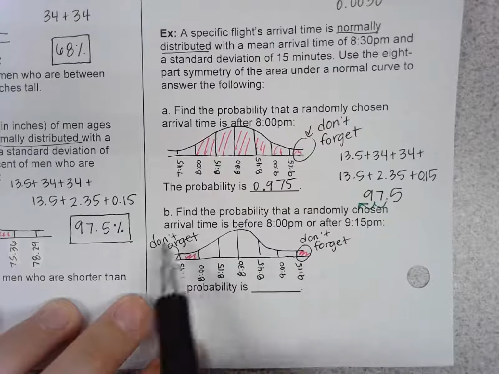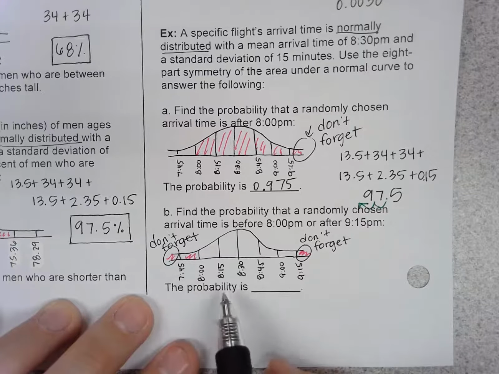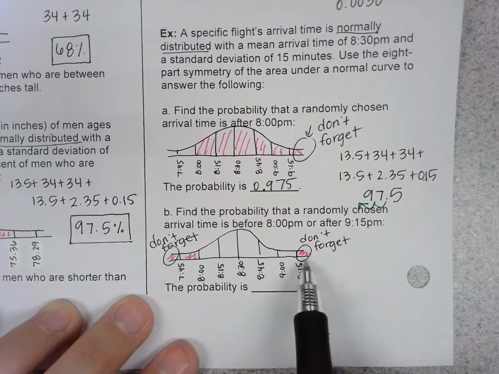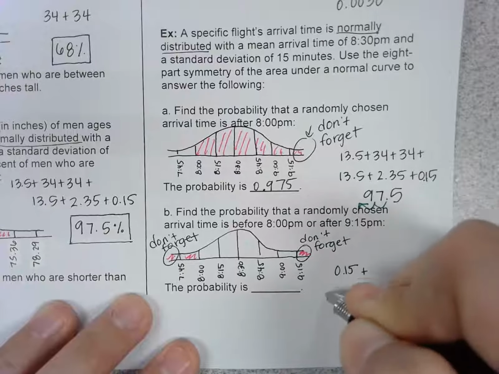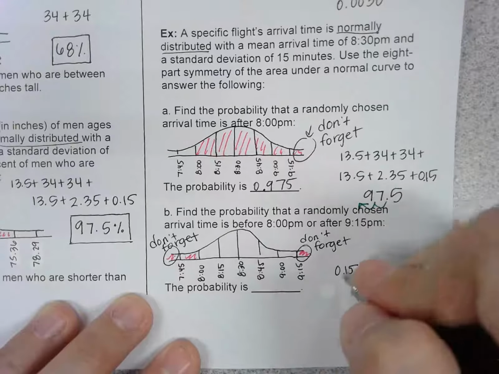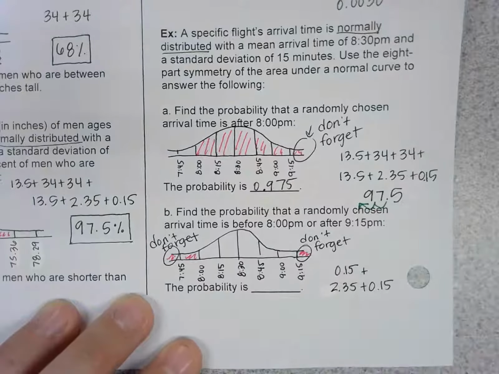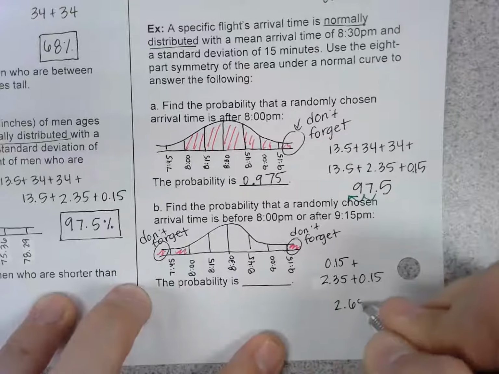Before you add them up, look at the curve. Most of it is not colored in. So you're expecting that your probability would be low for this because there's only these little places over here and this little place over here that it could happen. So when I add up my numbers, I'm adding up 0.15. The next one's 2.35 and the other 0.15. So when I add up those numbers on my paper, I get 2.65.